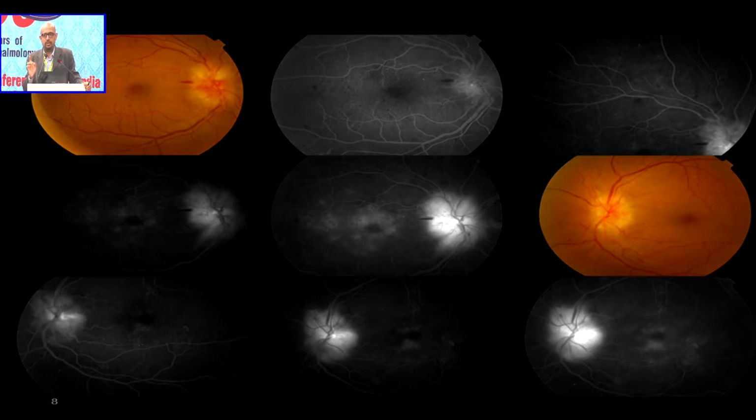Transient visual obscuration seen in patients with raised ICP generally would last for a few seconds. So the characteristic of transient visual obscuration in raised ICP is that it lasts for a few seconds, versus TVO of a vascular insufficiency which lasts for a few minutes.